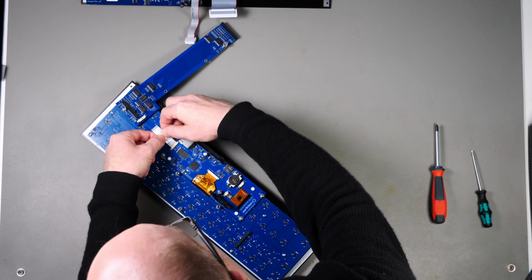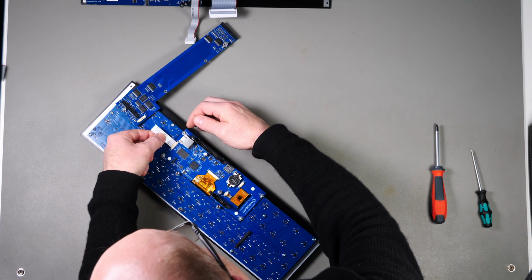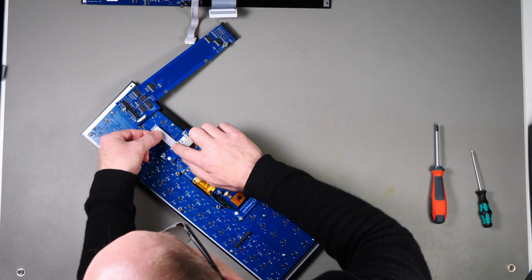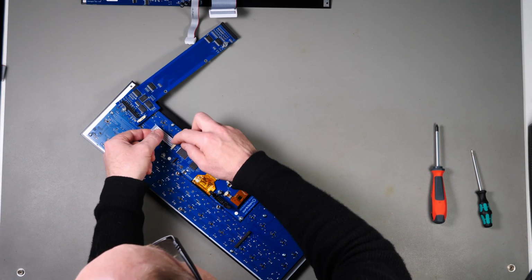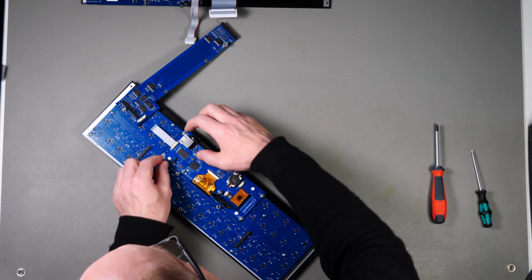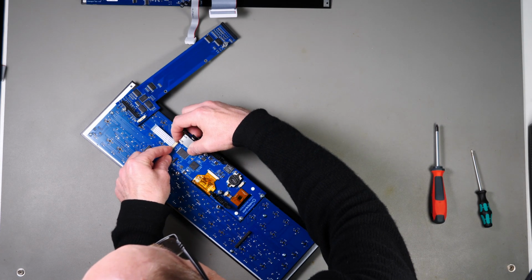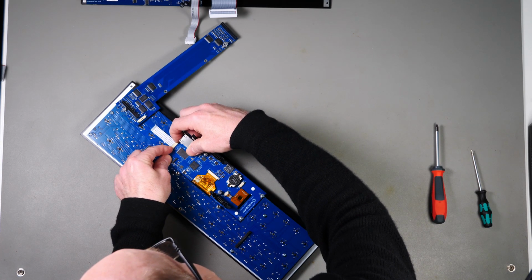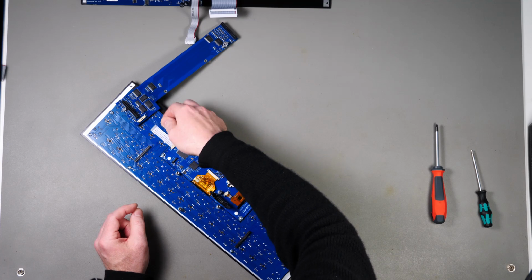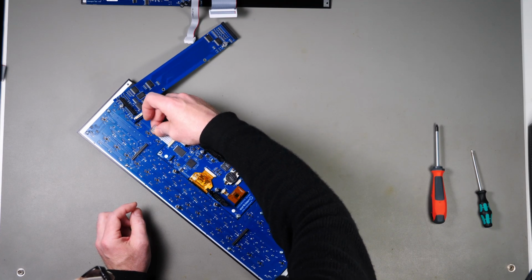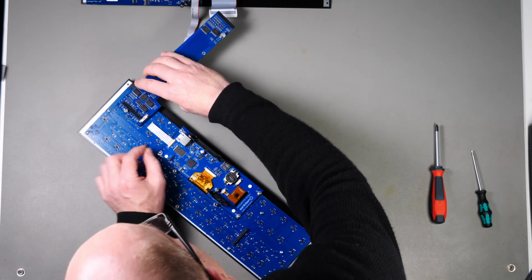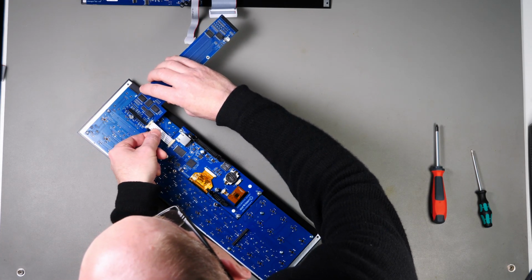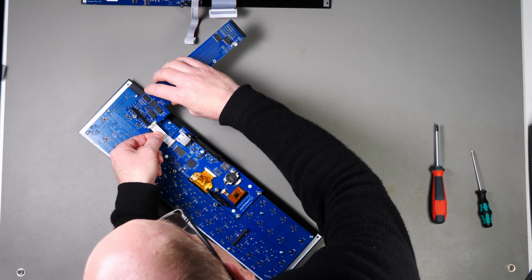Can be a little bit fiddly, but once it's gone in, you should see there's only a small amount of the conductor visible, and if you press those 2 black clips in, that will lock that cable in position. And then repeat this with the user interface board. Feed the cable in.